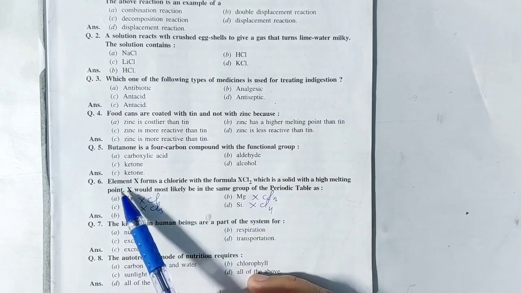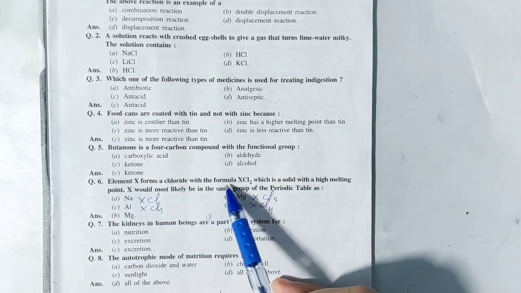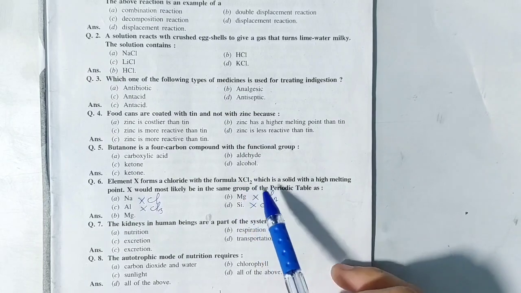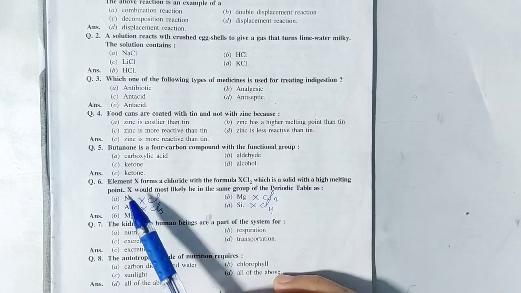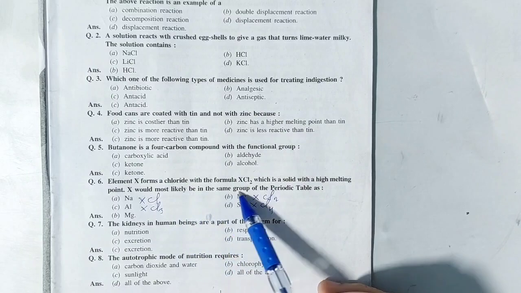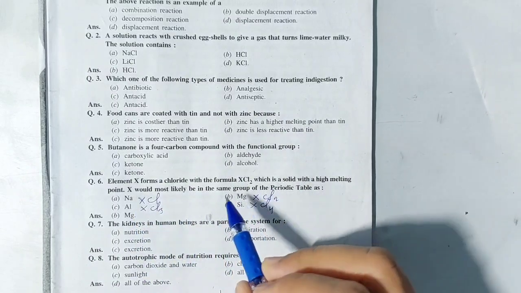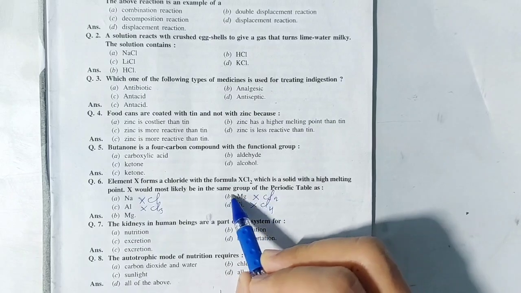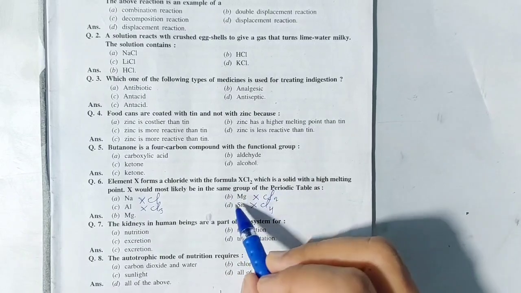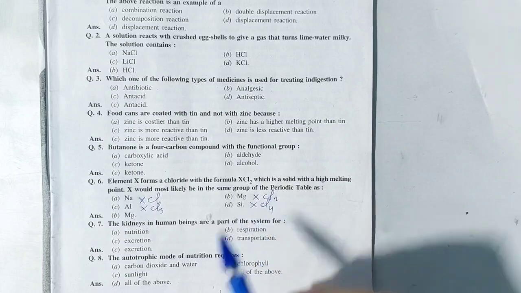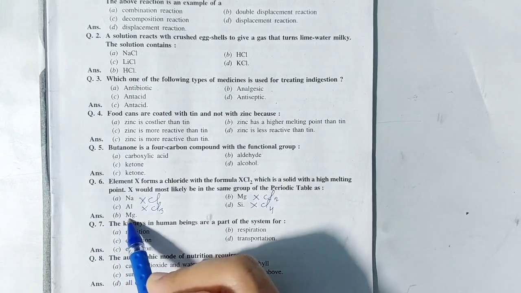So element X forms a chloride with the formula XCl2 which is solid with high melting point. So X would most likely be in the same group of the periodic table as. Now we see that X will belong to the same group of the periodic table as Mg, magnesium. So its correct option will be Mg, magnesium.